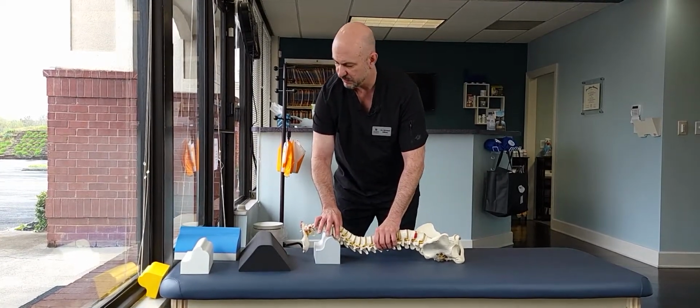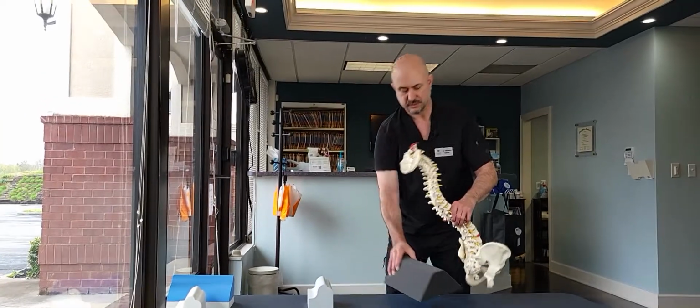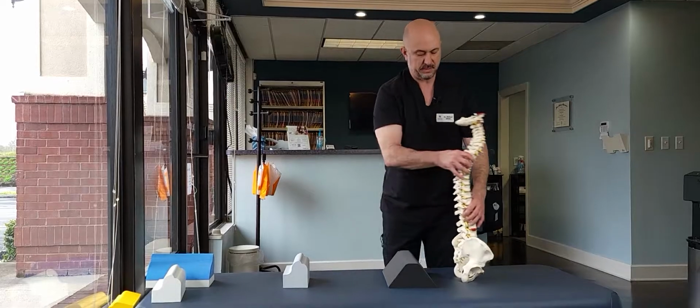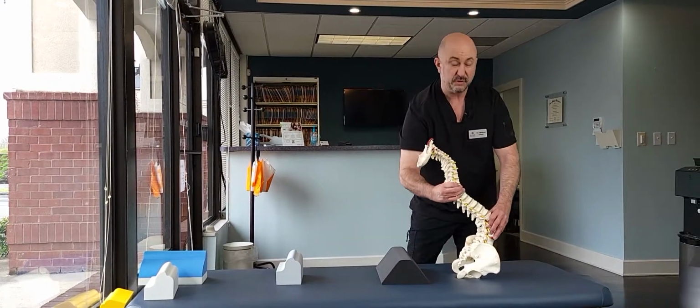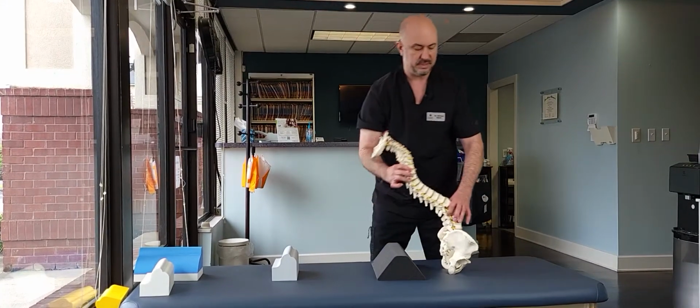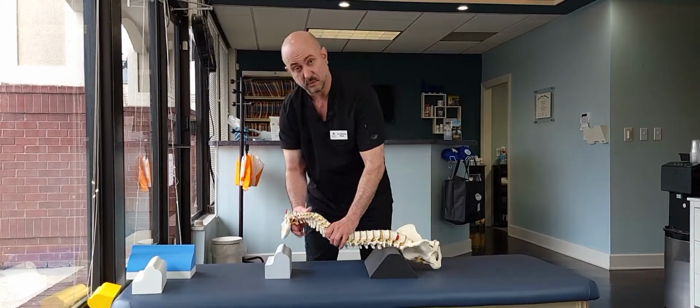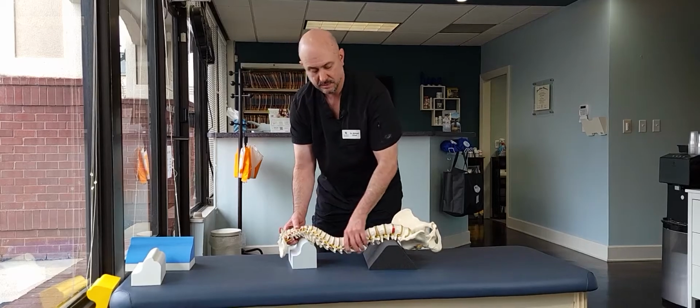Now we have fulcrums for the neck, and we have fulcrums for the low back. Not everybody needs a low back one because a lot of people are too far this way to begin with, but some patients come in and they're forward. So we would do a fulcrum here, and if they're forward here, we would do a fulcrum here.